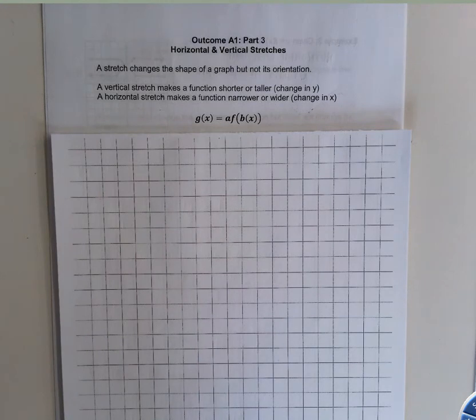So a vertical stretch is going to make a graph either shorter or taller, so the y values are changing, and a horizontal stretch is going to make a function either narrower or wider, and it's a change in x values. So like I said, again, we're looking at A and B.